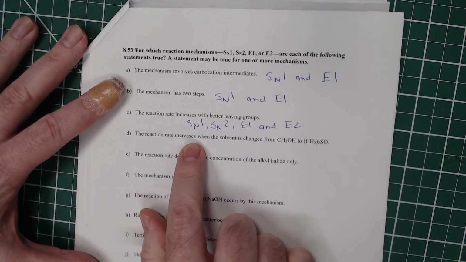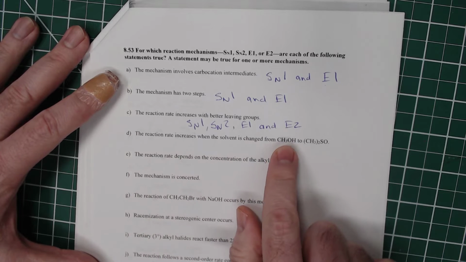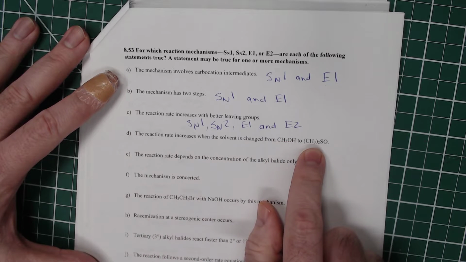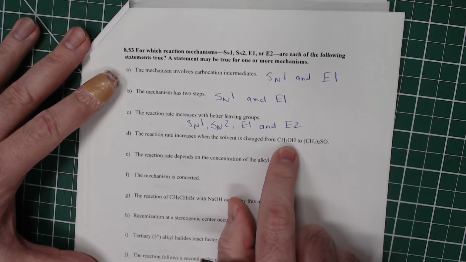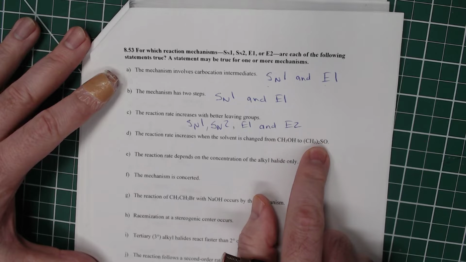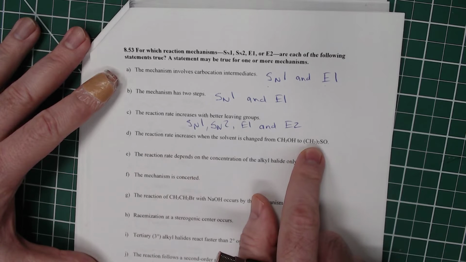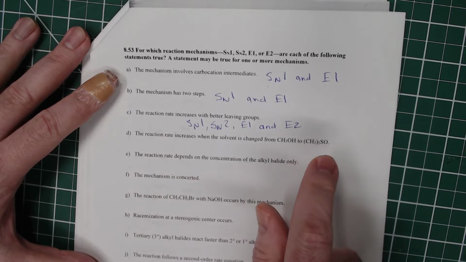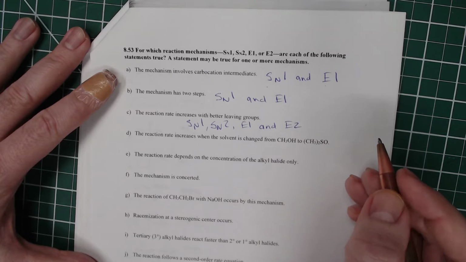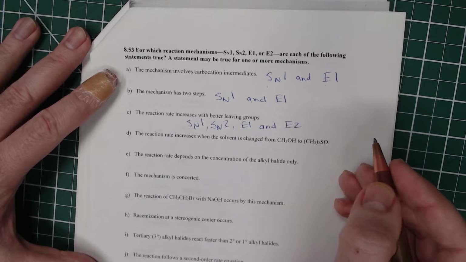The reaction rate increases when the solvent is changed from methanol to, this is DMSO, dimethyl sulfoxide. So methanol is a polar protic solvent, and DMSO is a polar aprotic solvent. So if we increase the rate when we change it to a polar aprotic solvent, that is going to be true for our second order mechanisms, the SN2 and E2.